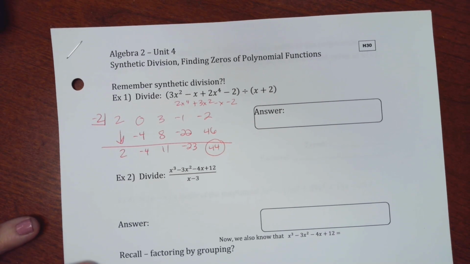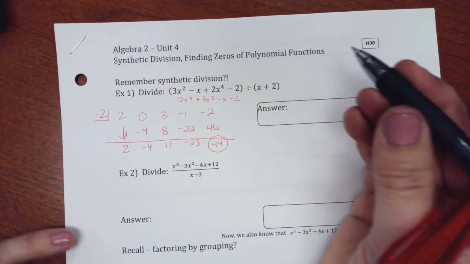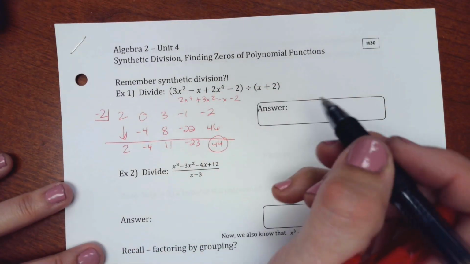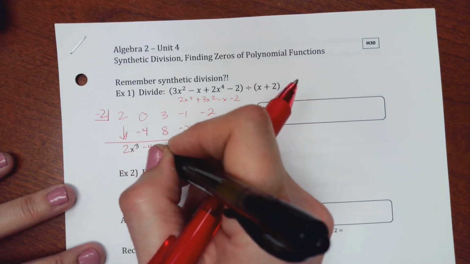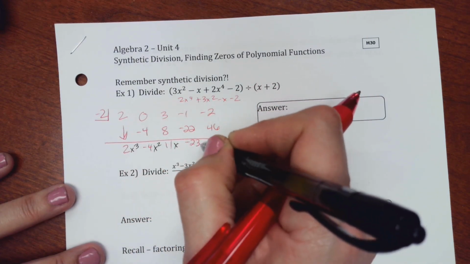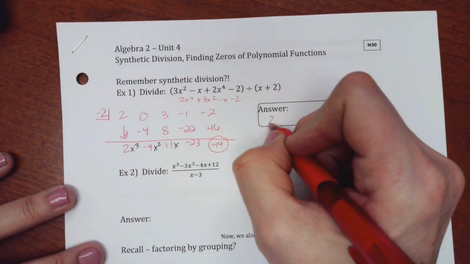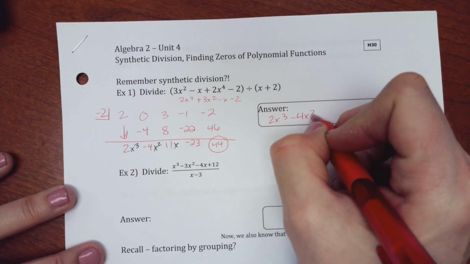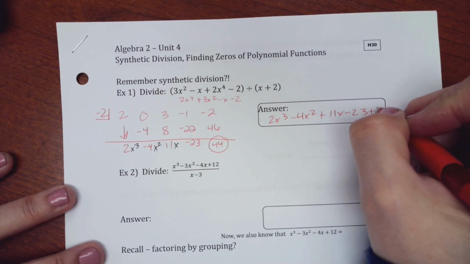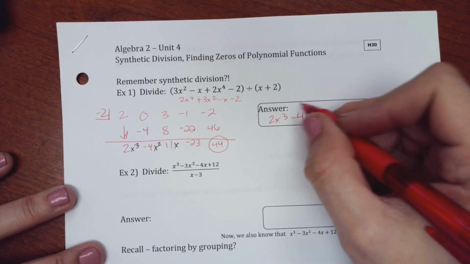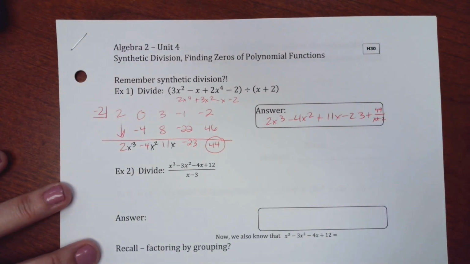That's my remainder. So when I'm dividing this expression by an x, what I've done is I've knocked down these x's by one level each. The highest power was x to the 4th, so now this is x to the 3rd, x squared, and then x, and then nothing, and my remainder. So the way to officially write your answer is this: 2x to the 3rd minus 4x squared plus 11x minus 23, and the remainder, you just put plus and put that number over what you were dividing by. And that's how you officially write your answer.